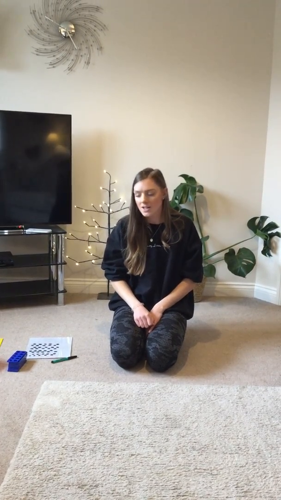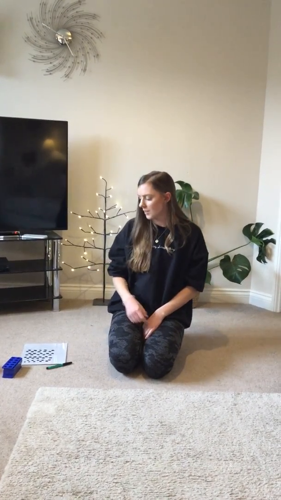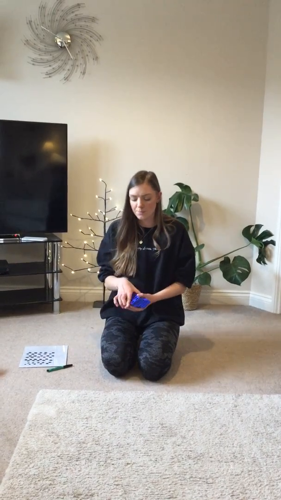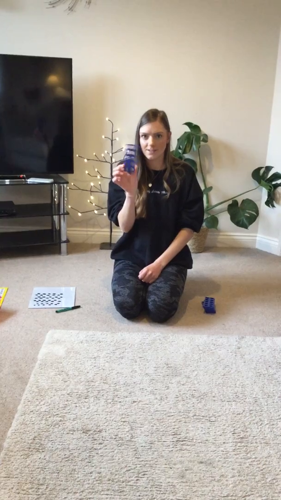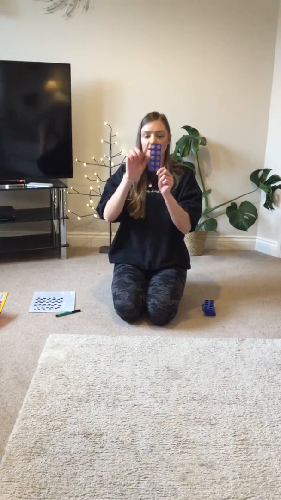Wow, so we've just counted all the way to 100 in our tens. So I'm going to show you exactly what is happening when we count in our tens and what happens to the number every single time. So I'm going to use my Numicon to help us. I wonder if you could tell your grown-up what piece of Numicon that is. Did you tell them right? This is a 10 piece of Numicon.